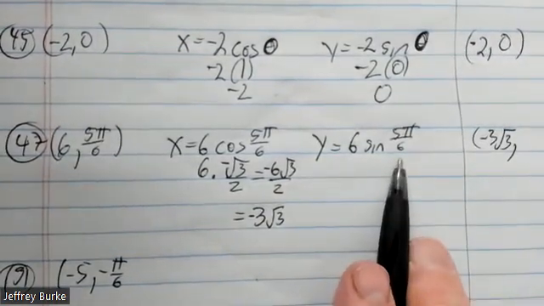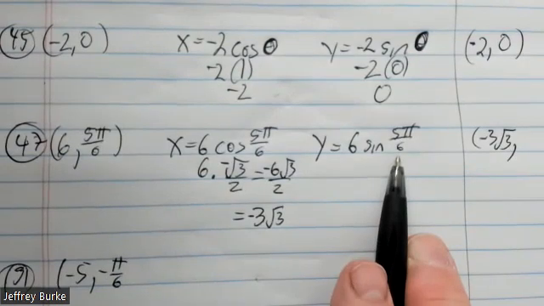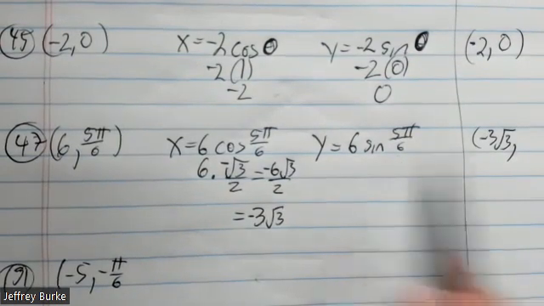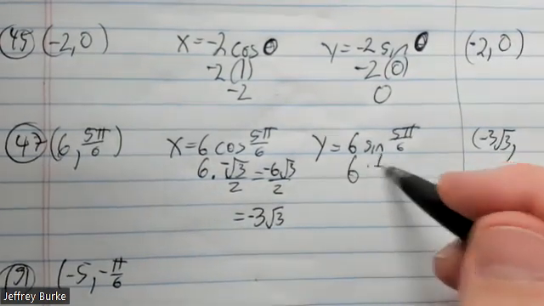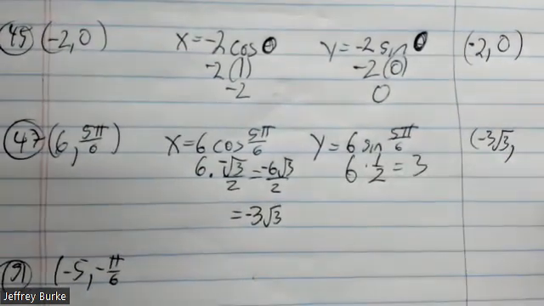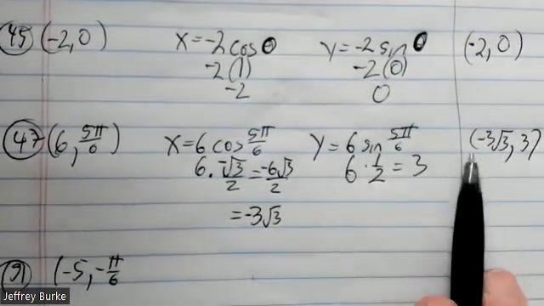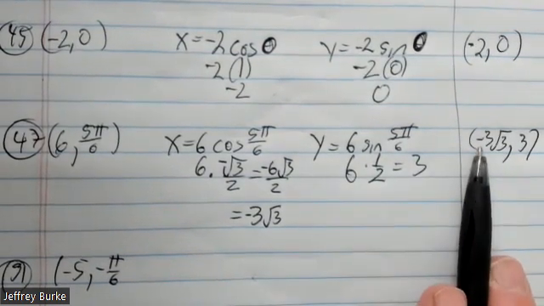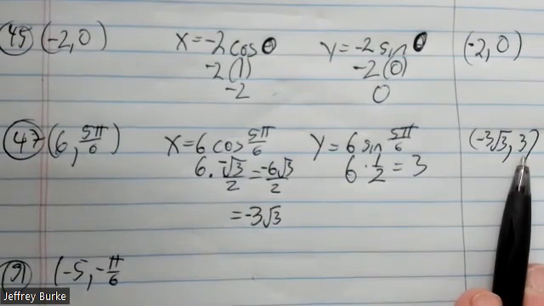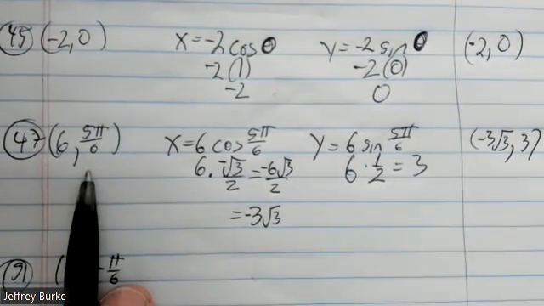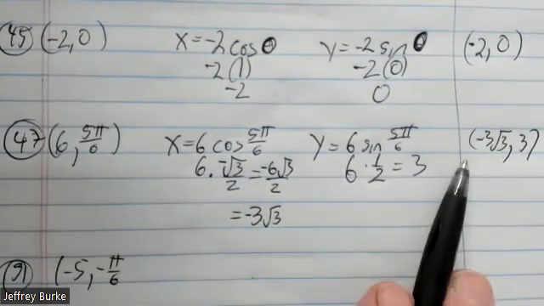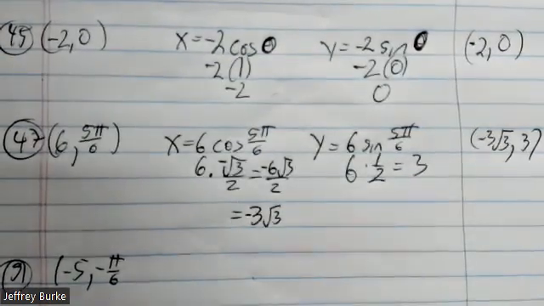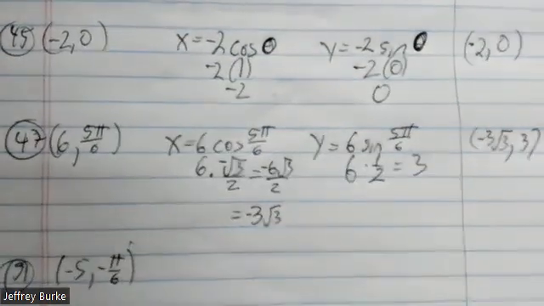So this will be equal to -3 radical 3. Well, let's see. Sine of 5 pi over 6, sine of the second quadrant is positive. That's 30 degrees off the x-axis. That's going to be 1/2. So it's going to be 6 times 1/2. That's going to equal 3. So my point in rectangular form is going to be -3 radical 3, 3. This is the point in polar. This is the point in rectangular. Questions on those 3 problems there?